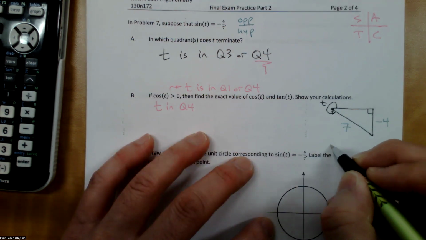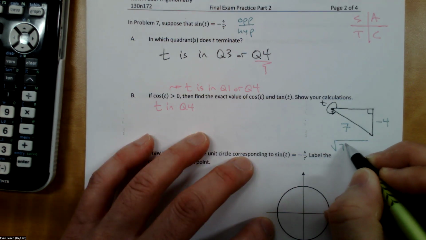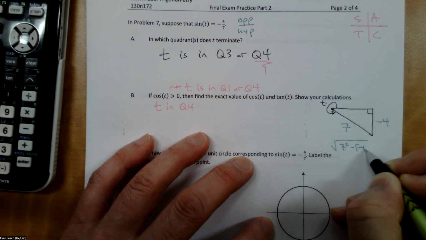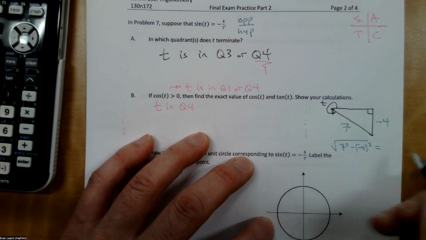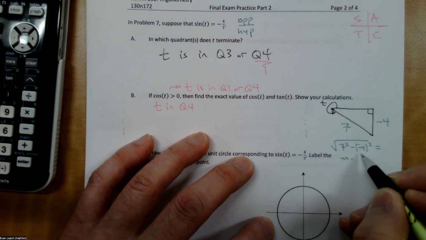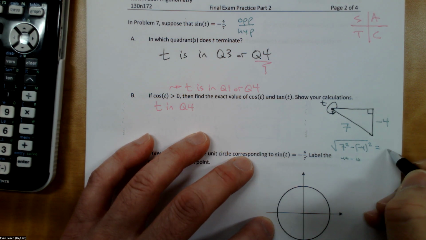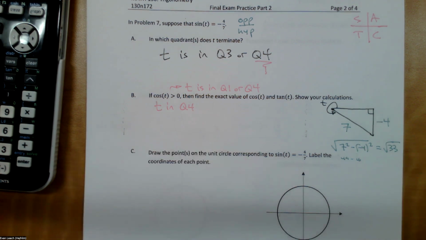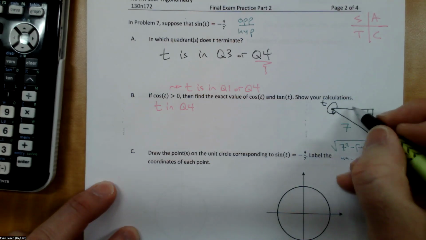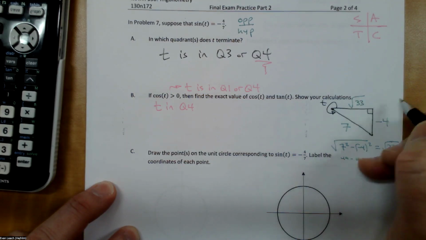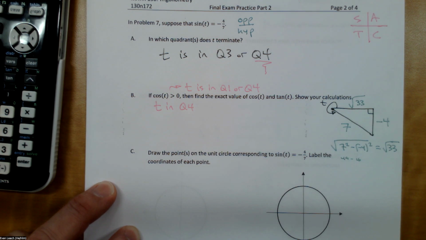So the adjacent side is the square root of 7 squared minus -4 squared. So that's 49 minus 16. So 33. So that's our adjacent side.